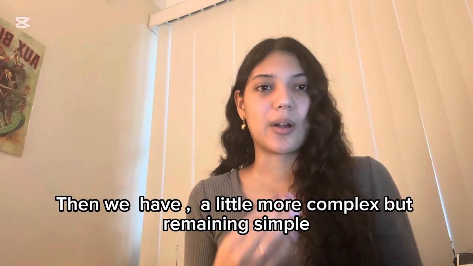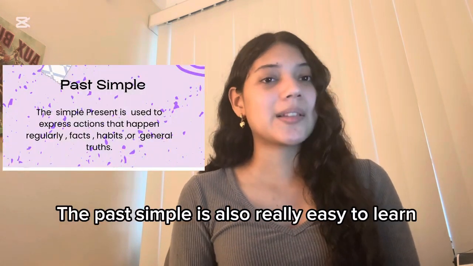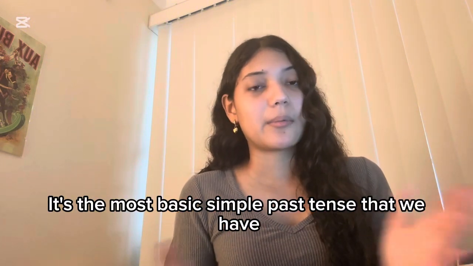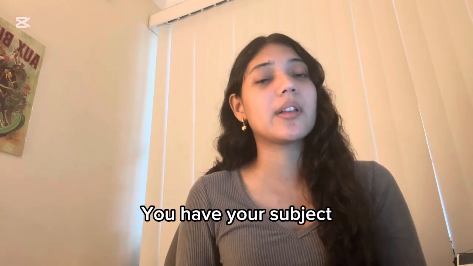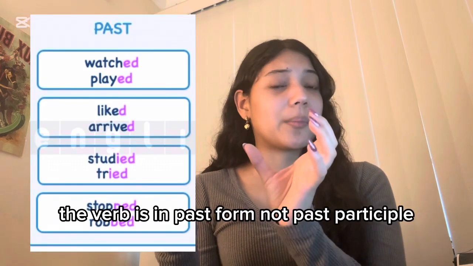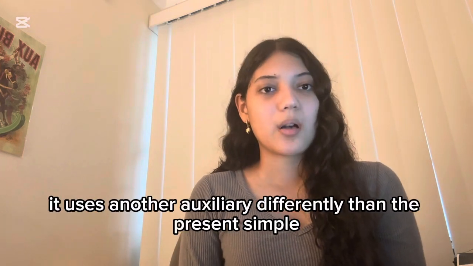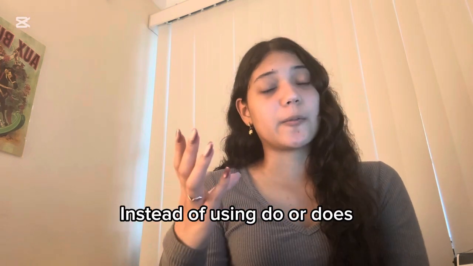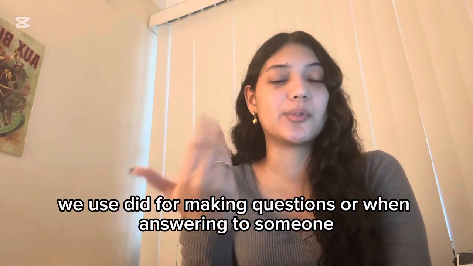Then we have, going a little bit more complex but remaining simple, the past simple. The past simple is also really easy to learn. It's the most basic past tense that we have. It uses the most basic structure, like the present simple. You have your subject, you have your verb, but in this case the verb is in past form, not past participle, just the past form, and then you have the rest of your sentence. Also, it uses a different auxiliary than the present simple. Instead of using do or does, we use did for making questions or when answering someone.